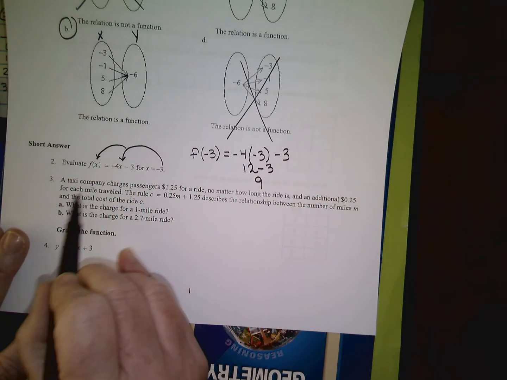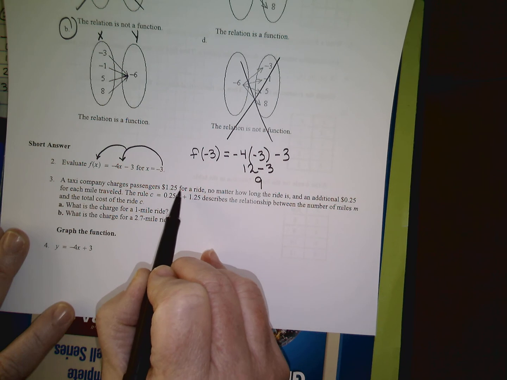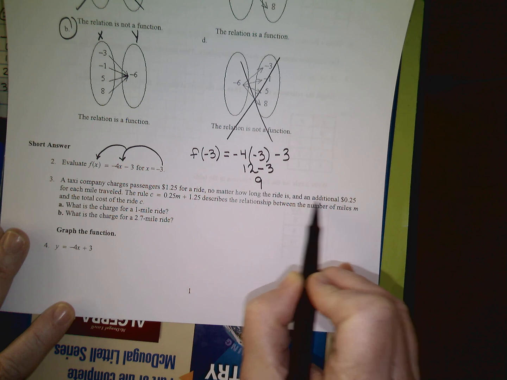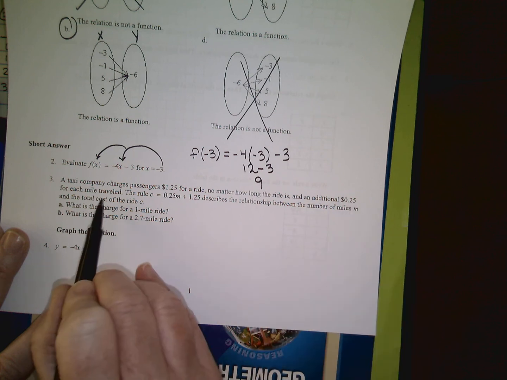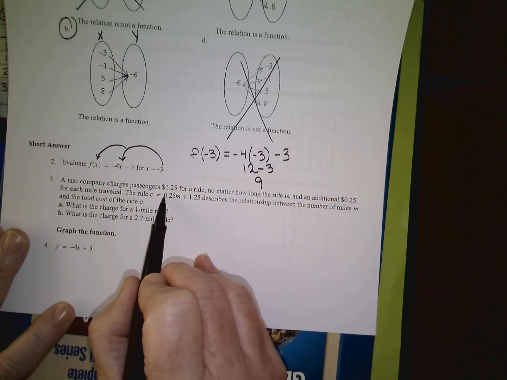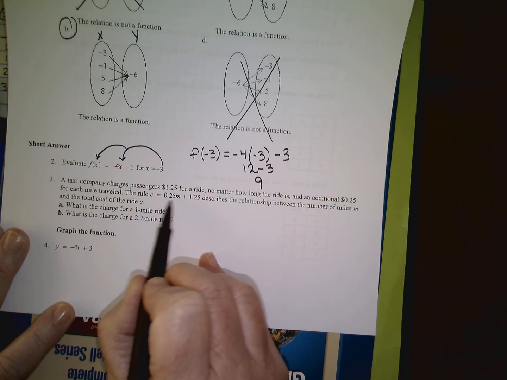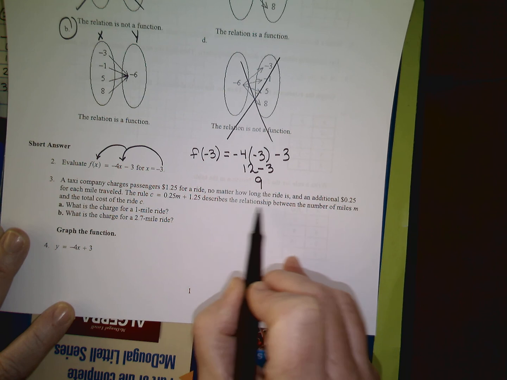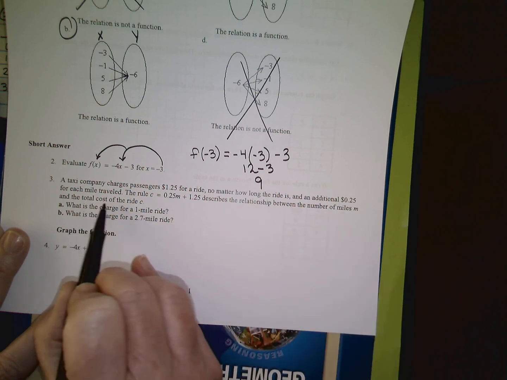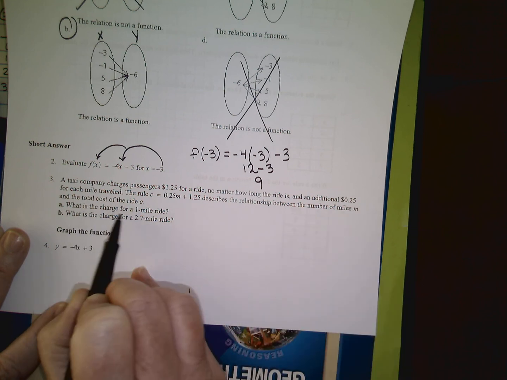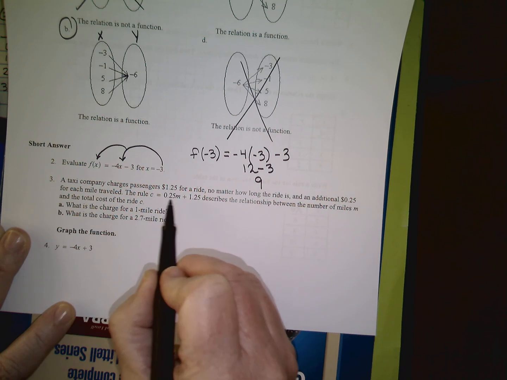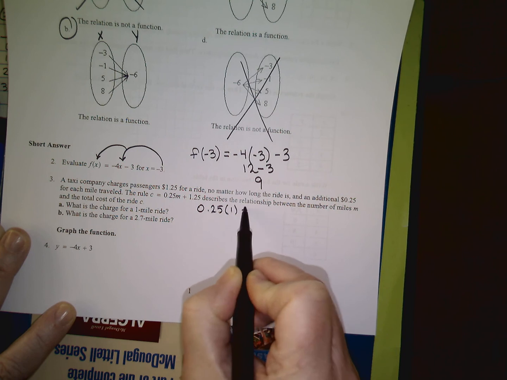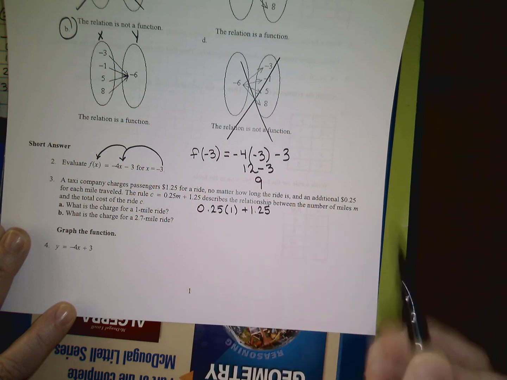Number 3 says a taxi company charges passengers $1.25 for a ride, no matter how long the ride is, and an additional 25 cents for each mile. They're going to give you the rule, C equals 0.25 m plus 1.25, which describes the relationship between the number of miles and the total cost. What is the charge for a 1-mile ride? That means you take that formula and you put 1 in place of m and you work it out.